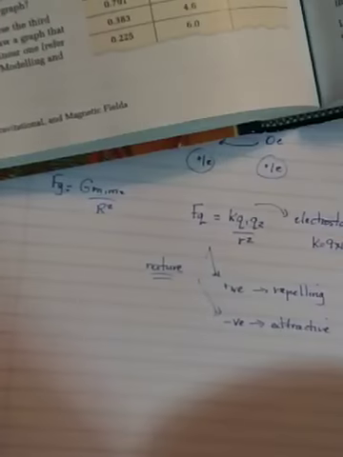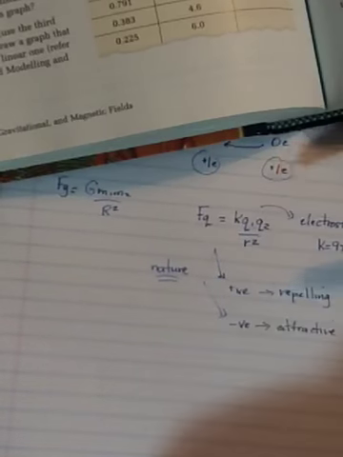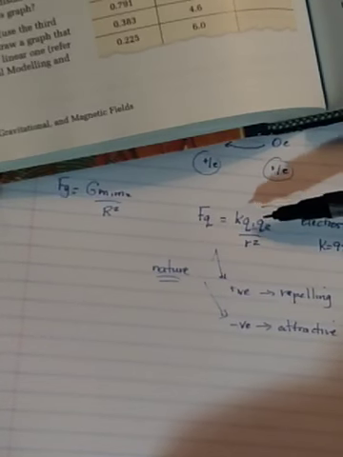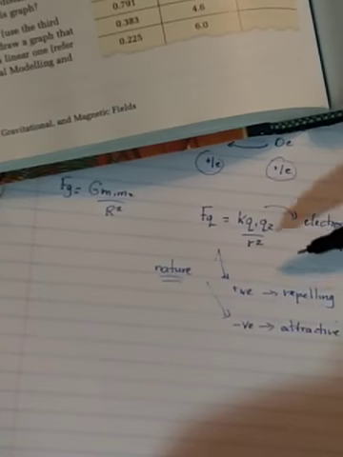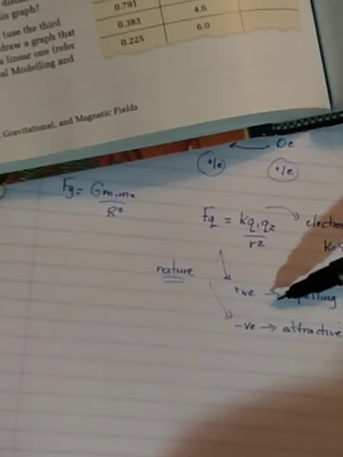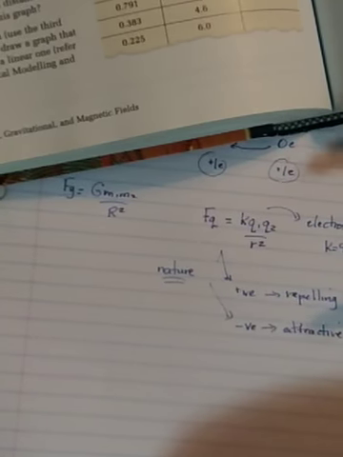But mathematically, it makes sense because two charges that are the same are going to repel and they're going to give you a positive when you multiply them together. Whereas two charges that are oppositely signed are going to give you a negative charge and they're going to attract.